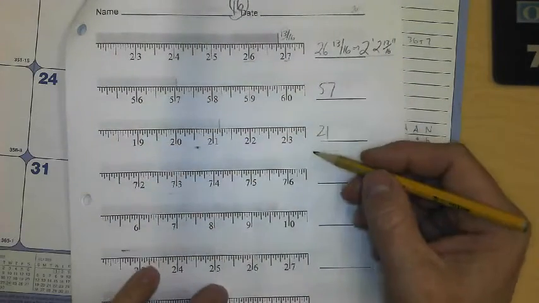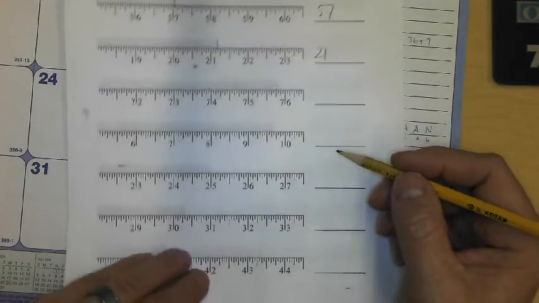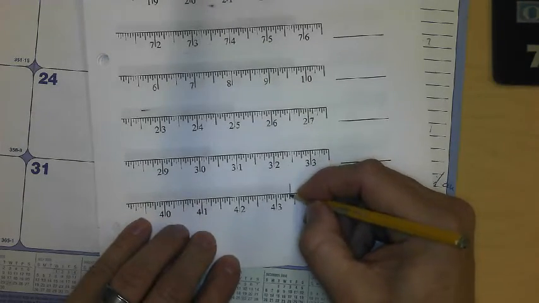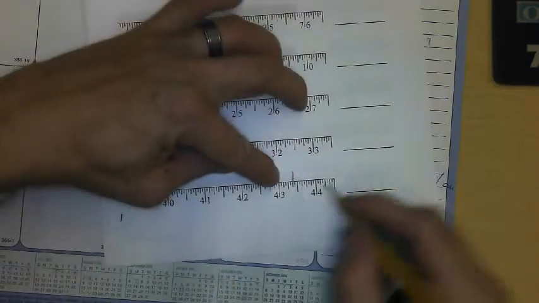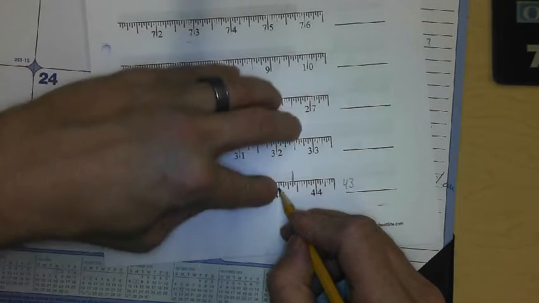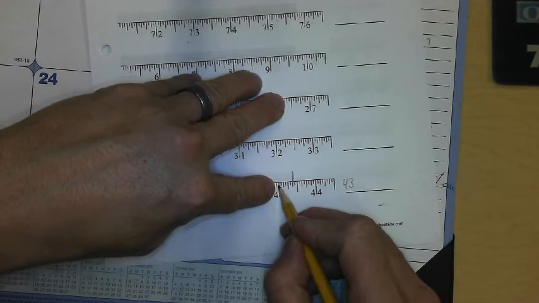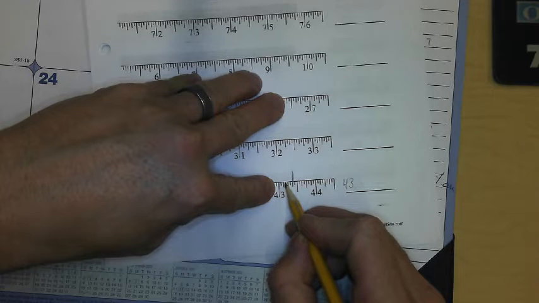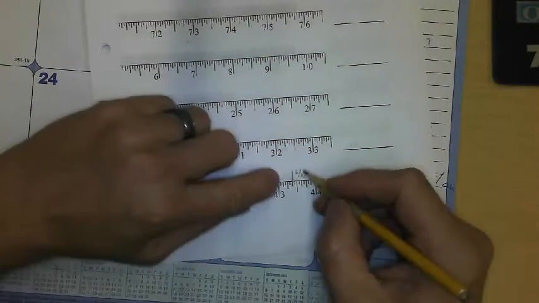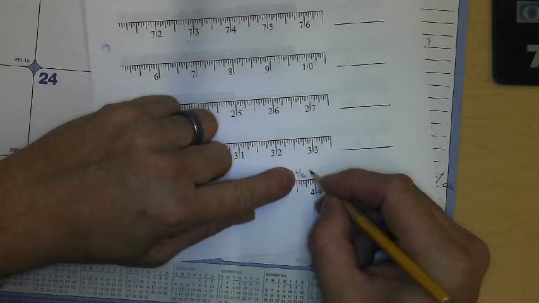I'm going to do one that has an even number, if I can find one. Oh, right here. So this one goes to about there. So that's 43. And I count the spaces, not the tick marks. So I put my pencil on the 43 and I go space number 1, 2, 3, 4, 5, 6. That's 6 out of 16. Well, 6 out of 16 is even. So I need to reduce it.